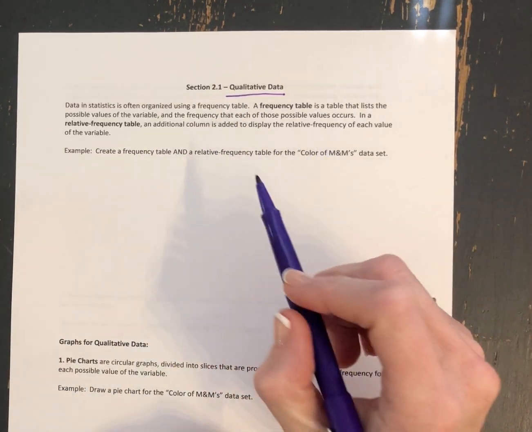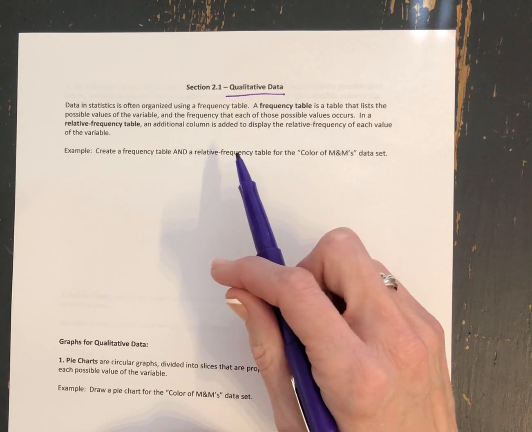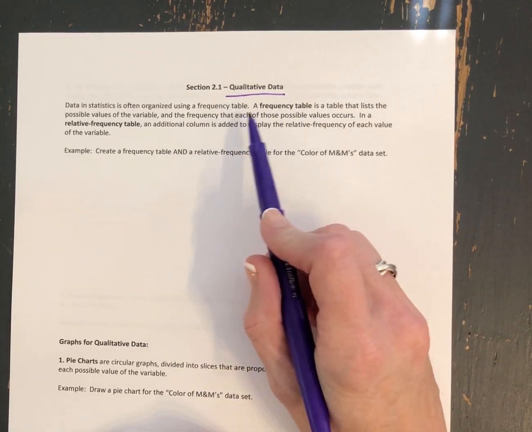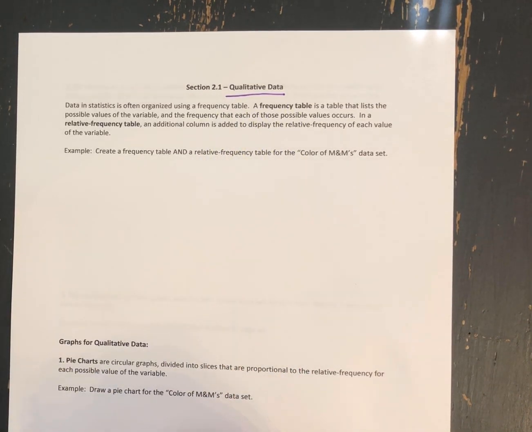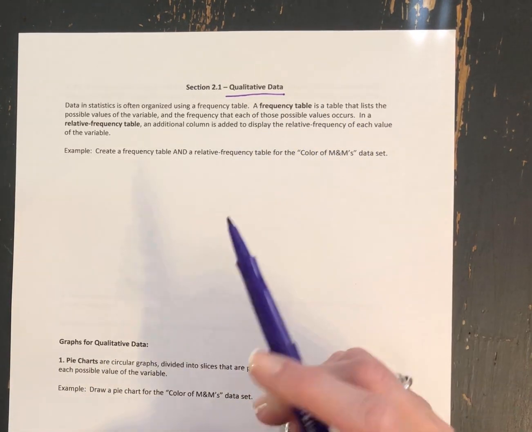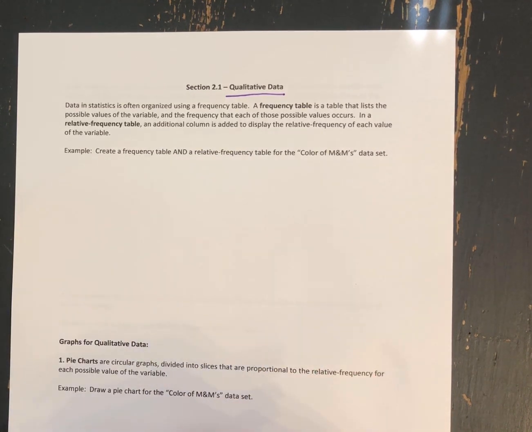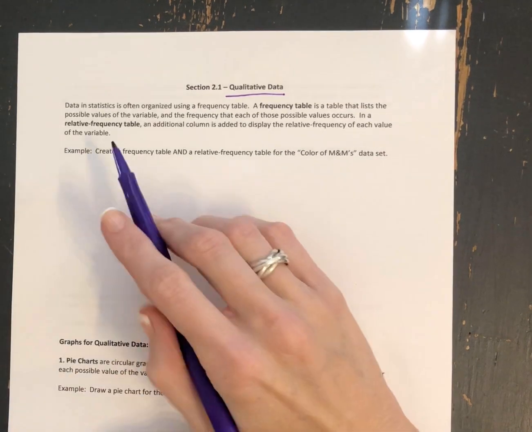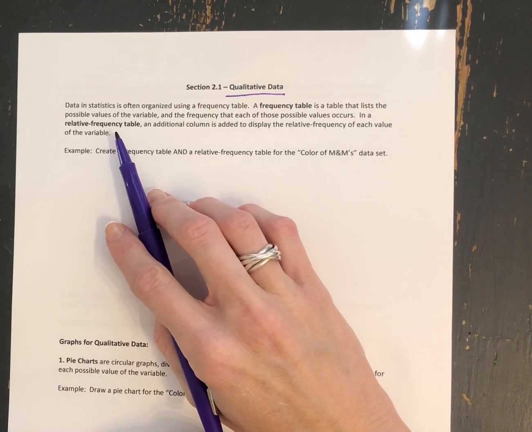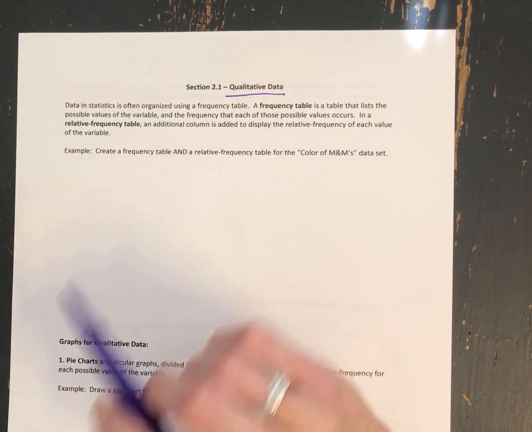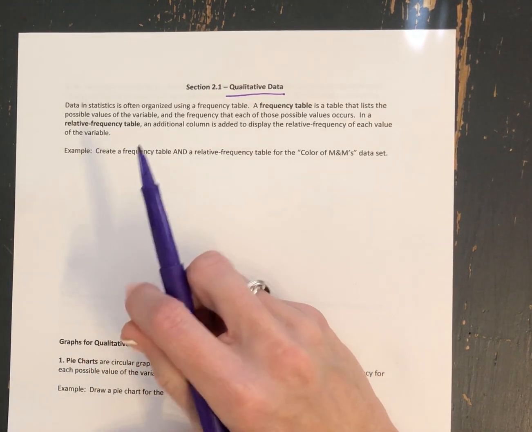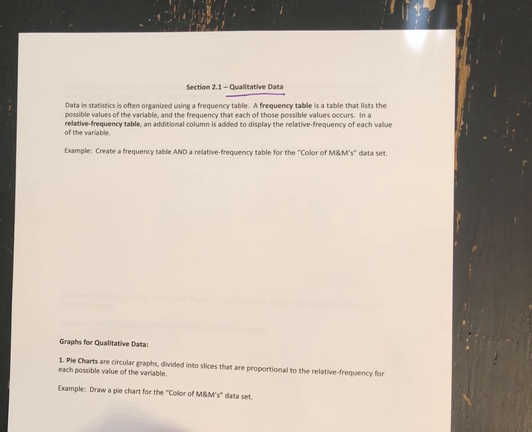In statistics, one of the ways we're going to organize our data is using a frequency table. We're going to use these here for qualitative data, as well as again in the next section for quantitative data. In a frequency table, we list all the possible values of our variable of interest, and then the frequency, which is just a count of how many times each of those possible values occurs. Then if we add a column called the relative frequency column, it becomes a relative frequency table, and I'll show you what that means as we do it in this next example.